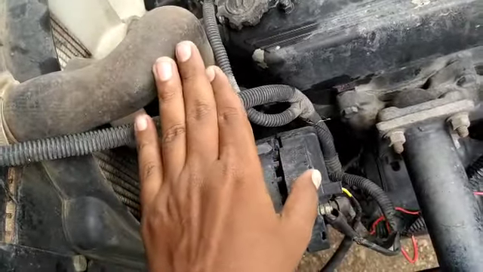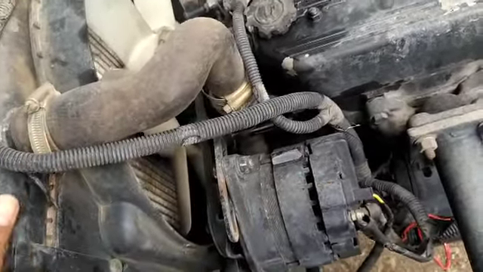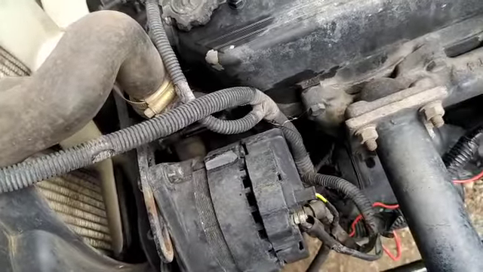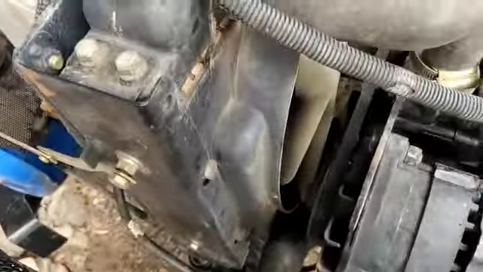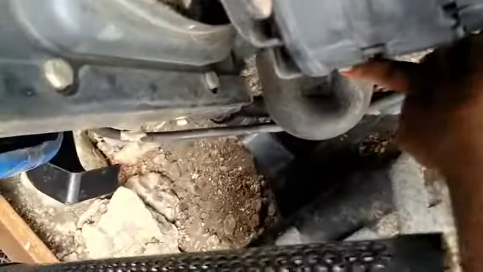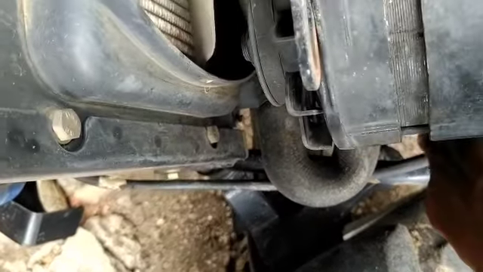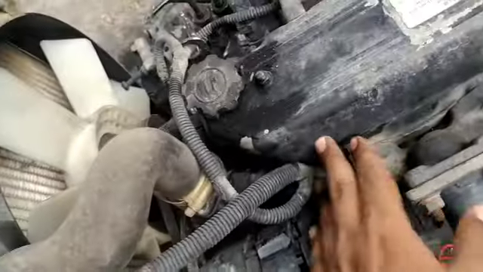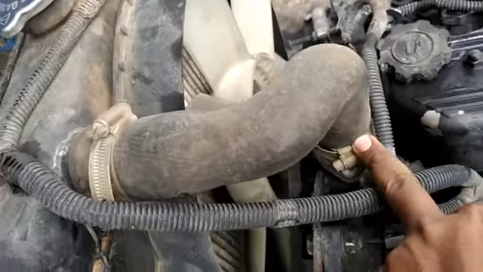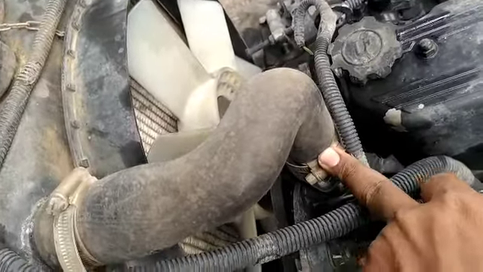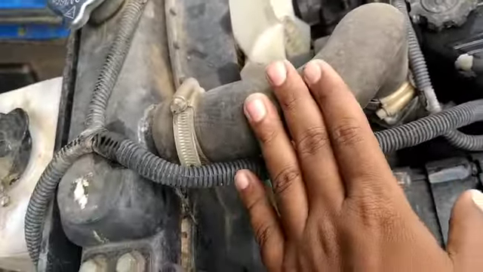This hot water circulates through this, and this cool water through this pipe. And this is the coolant water pipe circulating inside. And here is the thermostat valve for opening and closing, to maintain the proper engine temperature.